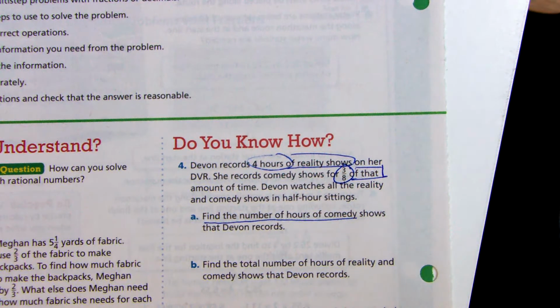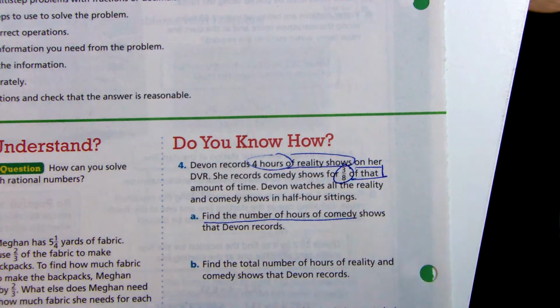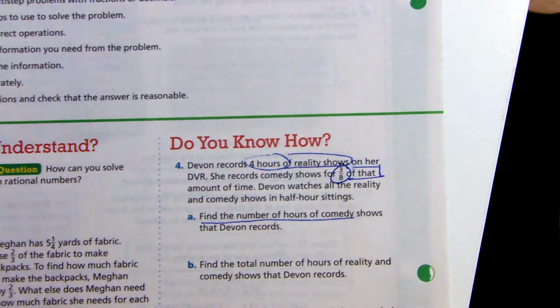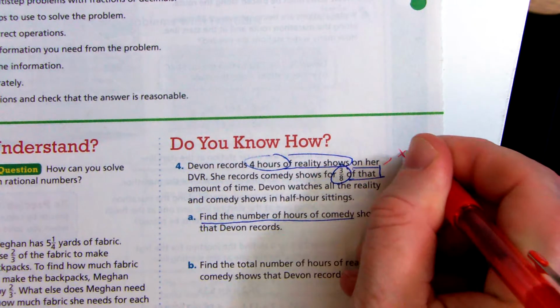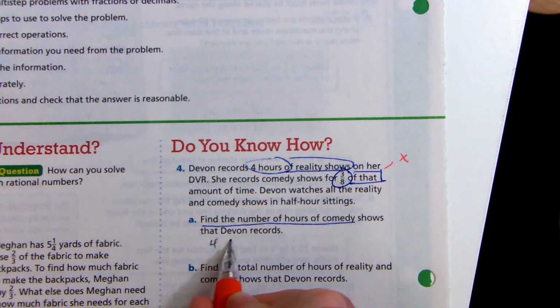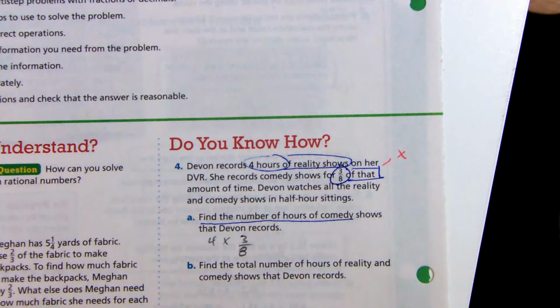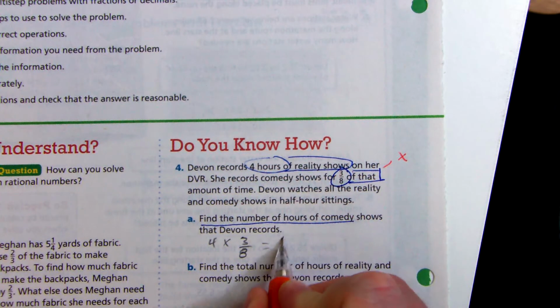Okay, so we're going to go ahead and work this out, actually we could fit it right there. This right here is going to tell us multiplication of these two numbers. So we take 4 times 3/8. And we have to make both these fractions.